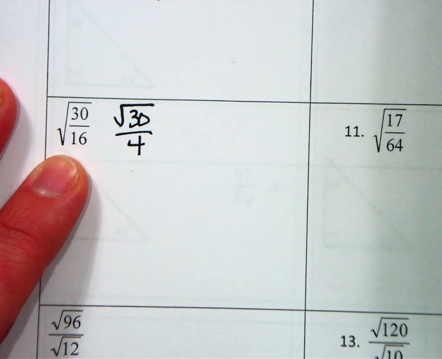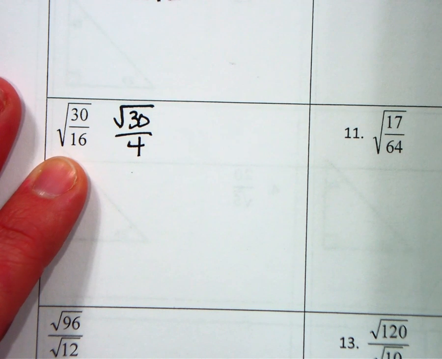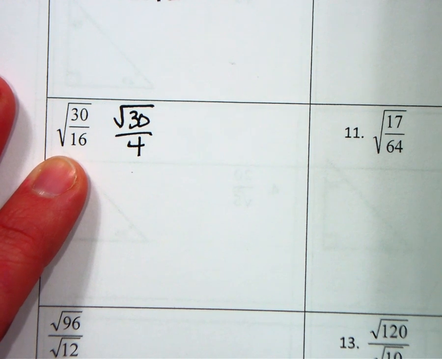So I'm done. 30 doesn't have any sort of perfect squares. I know you really want to break it down like 6 times 5, or 3 times 10, or 2 times 15. None of those are perfect squares. So 30 actually gets to stay radical 30.